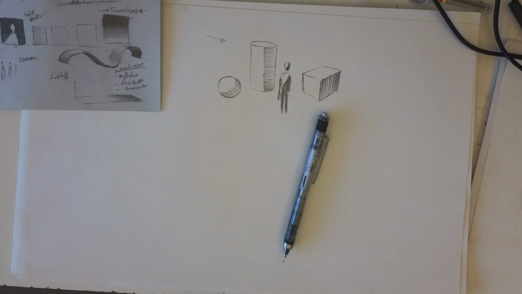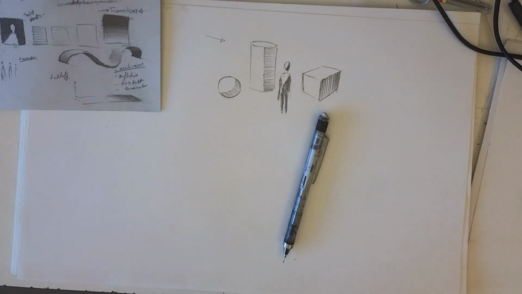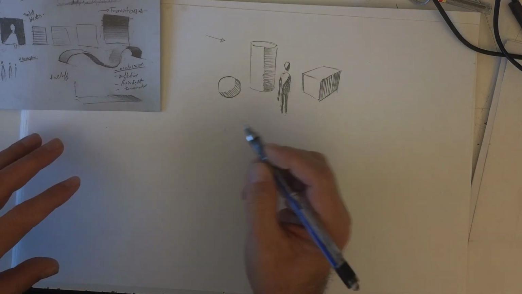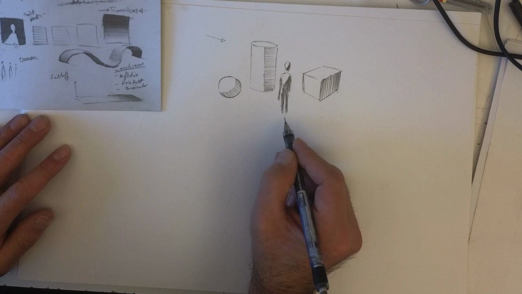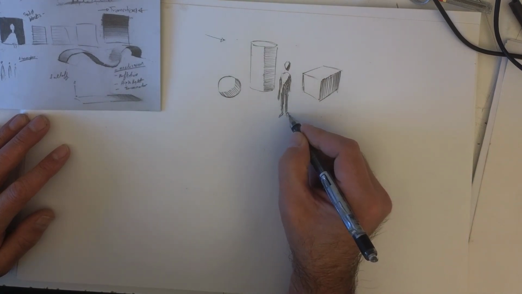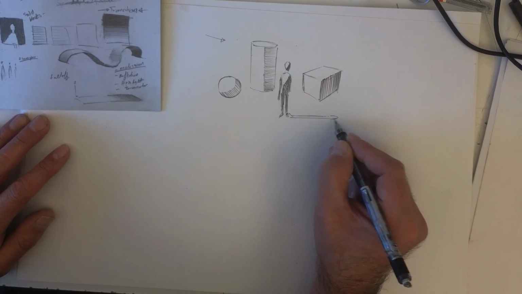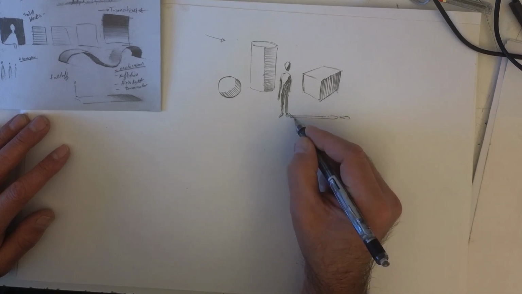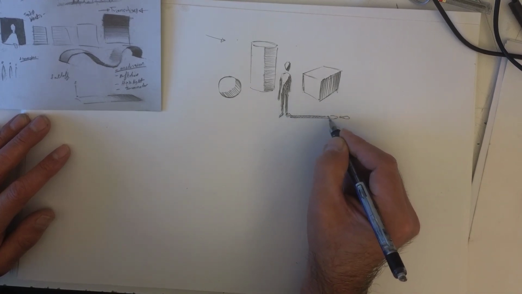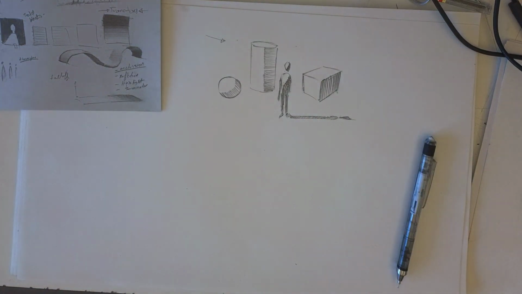The next thing that we get inside of lighting is cast shadow. Based on the light direction, the other side of the light is a shadow. And shadows can do really, really interesting things.